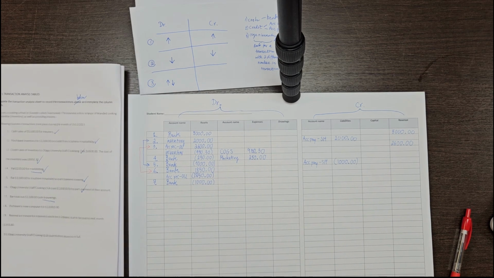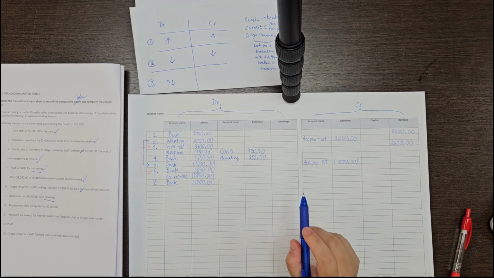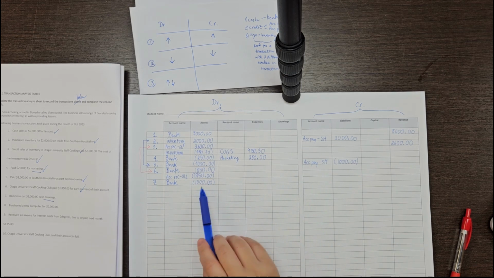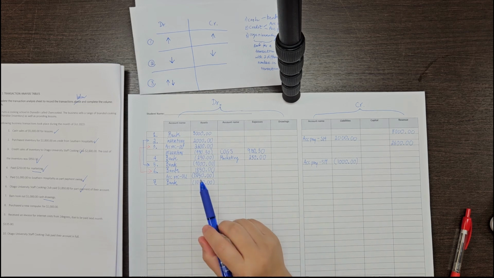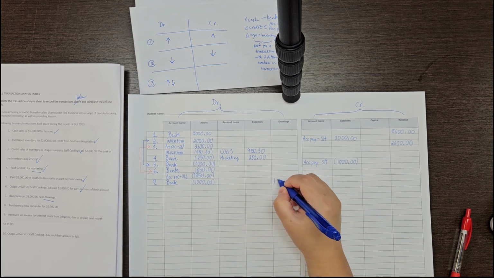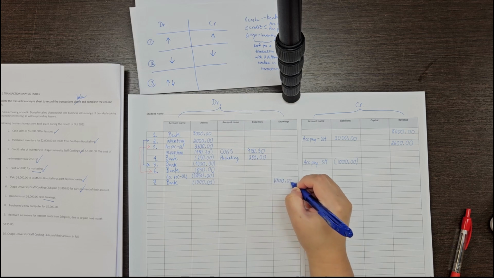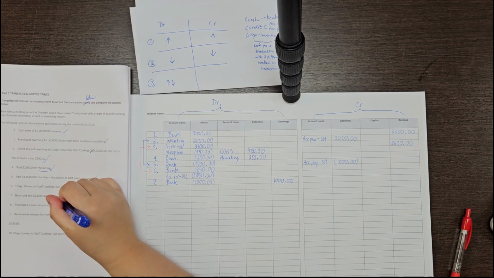And what else will also happen? It's already in the transaction: drawings will also be affected. And they're both on the debit side. If the bank goes down, drawings will go up. So 7's done.